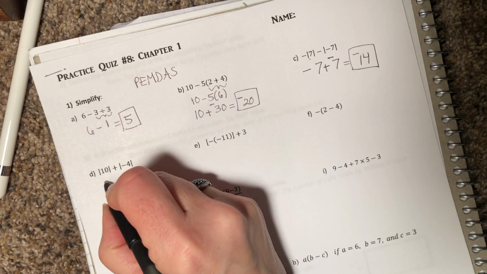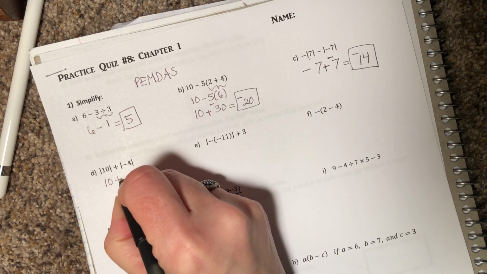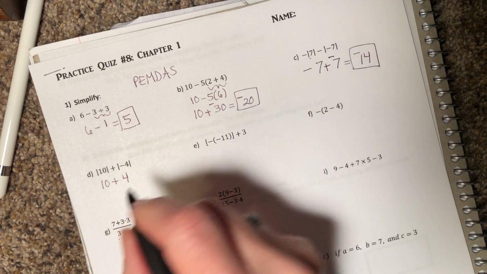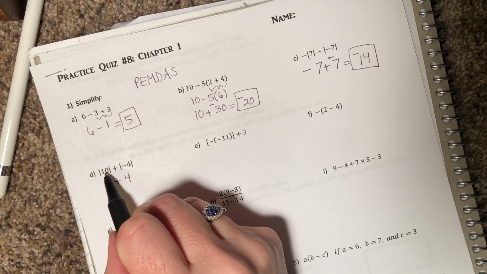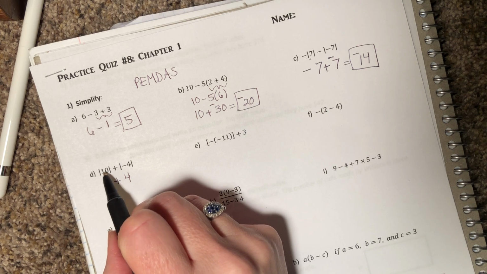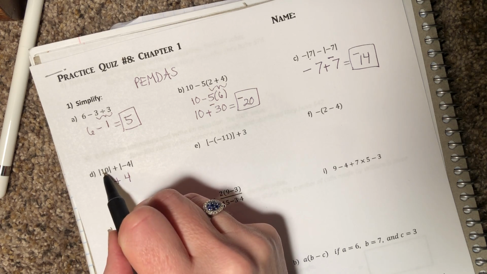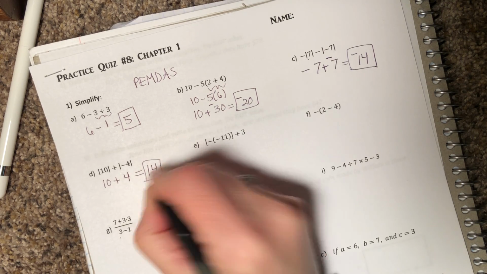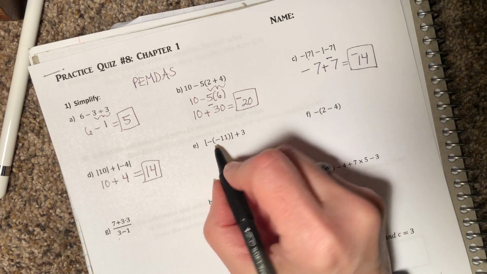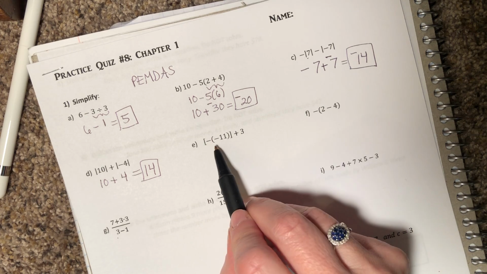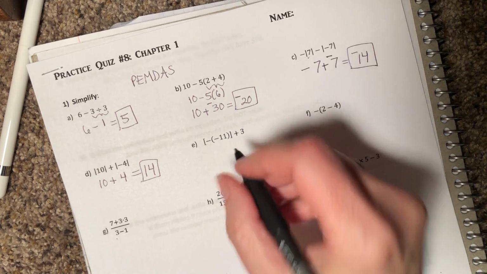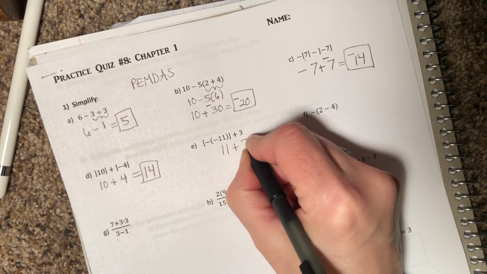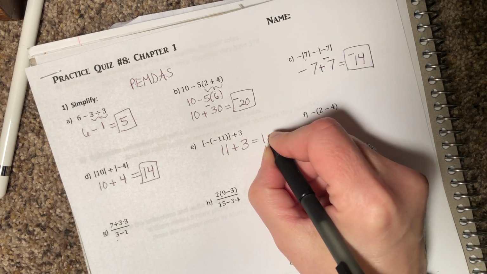D, figuring out the absolute value first, this simplifies to 10 plus 4. Don't make a positive in the absolute value come out negative. It still comes out as a positive. 14. Okay, now this is not an absolute value, it's just a bracket. The opposite of negative 11 is positive 11 plus 3 is 14.